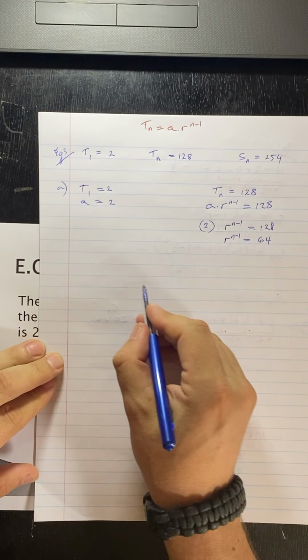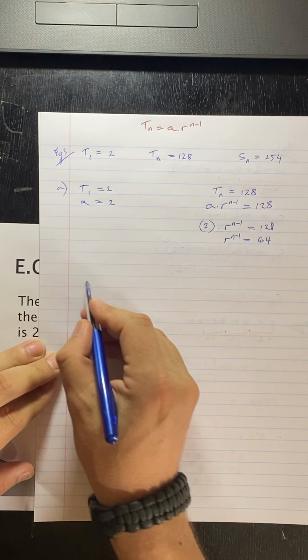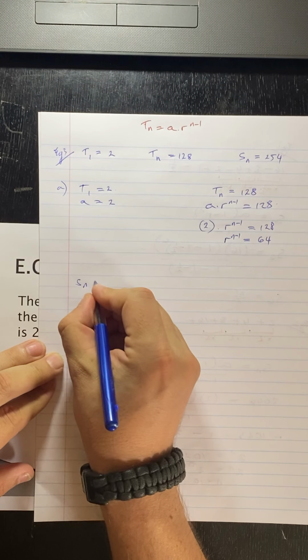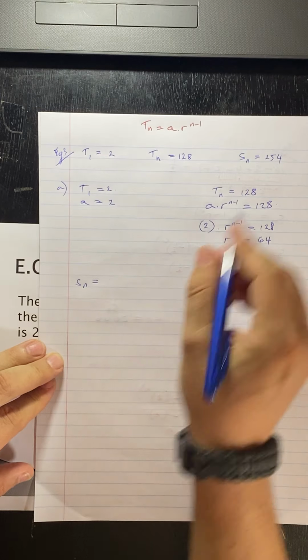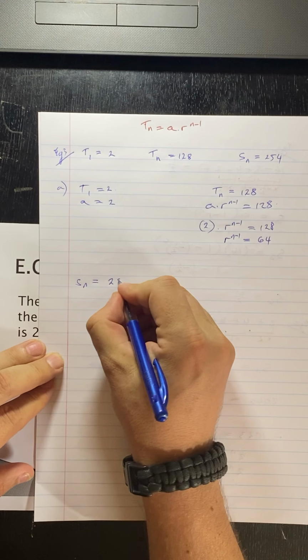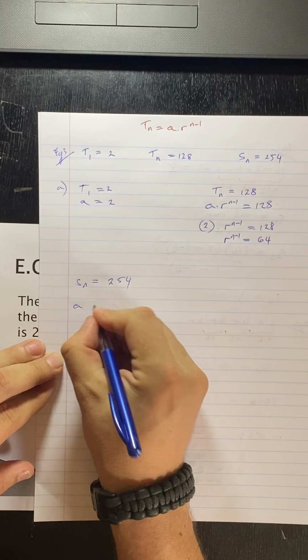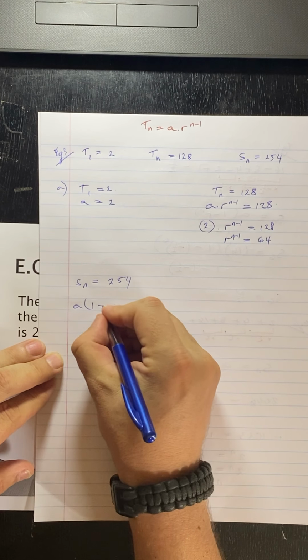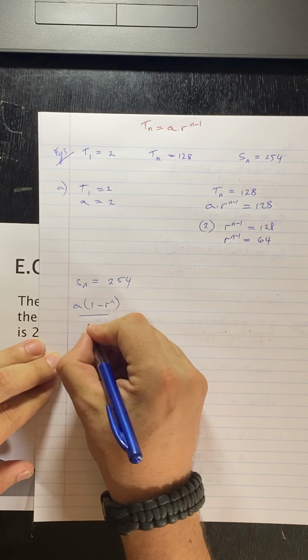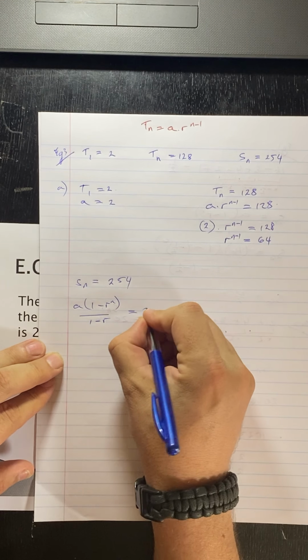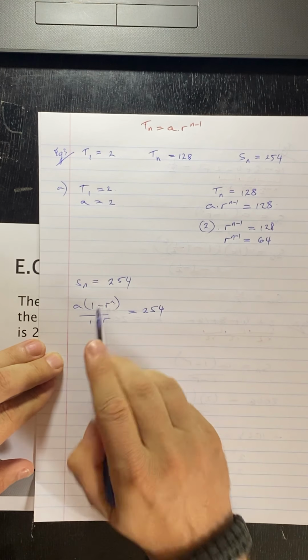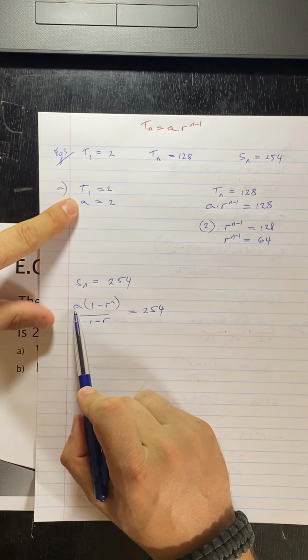I'm just going to skip a few lines because I'm going to come back to that. So Sn is equal to 254. And you guys have just learned what the sum formula is. It's a(1 - r^n) over 1 - r equals 254. Again, we know what our a is. It's 2.